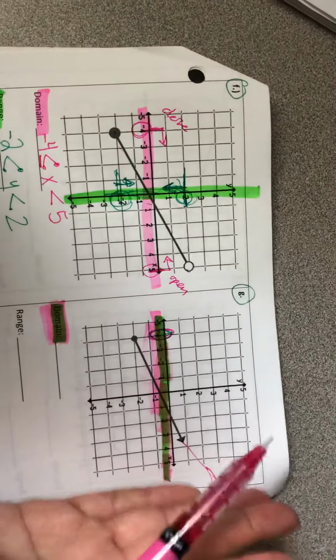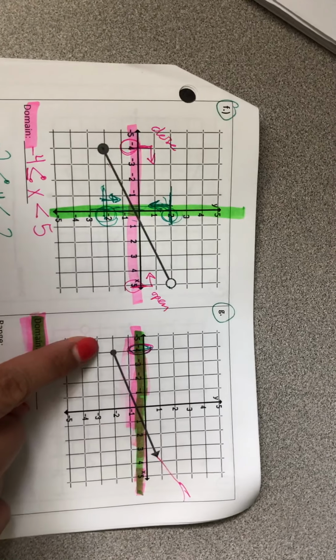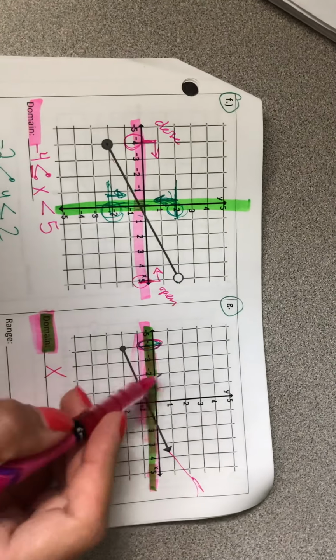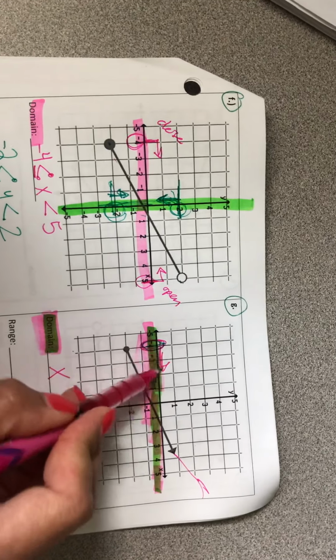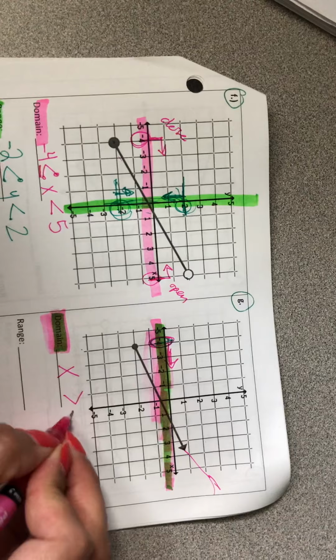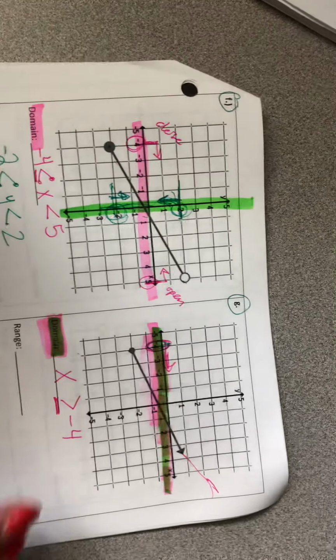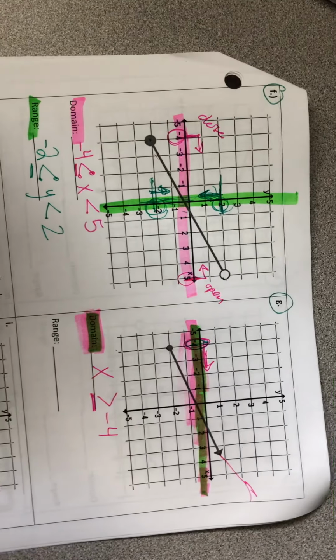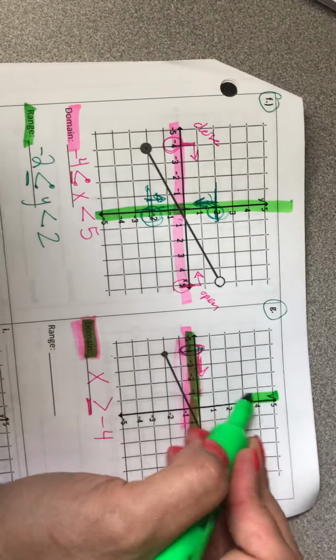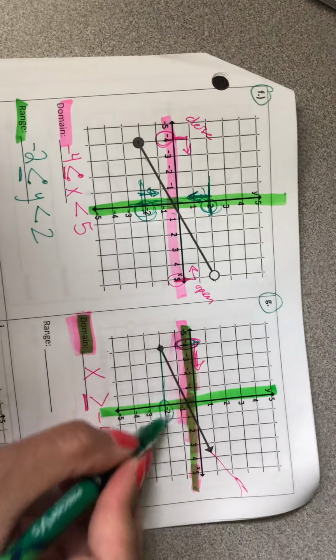So there's no end point like this one had end points. This one doesn't have this end point, just that one. So then I could just say that from here it goes to the right, so x would be greater than -4. And this is a closed circle, so I would put or equal to. So x is greater than or equal to -4. On the range, I start here at -2.